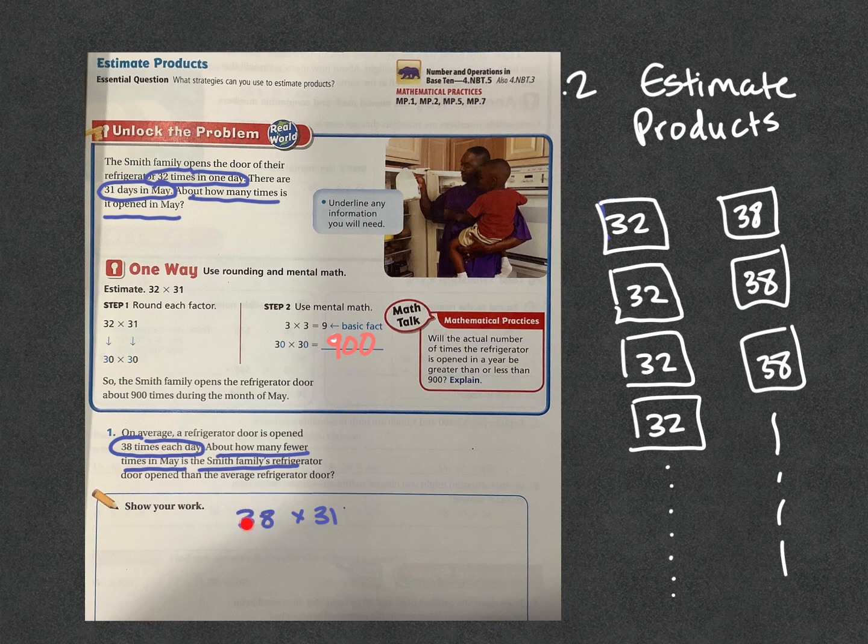It's closer to 40 than it is 30. So we're going to round that up to 40. And just like we did here when we rounded that to 30, this is closer to 30 than 40. 31 is in between 30 and 40. It's closer to 30 than it is 40. So we're going to put 30 there. We'll use that trick with a basic fact, 4 times 3, which is 12.